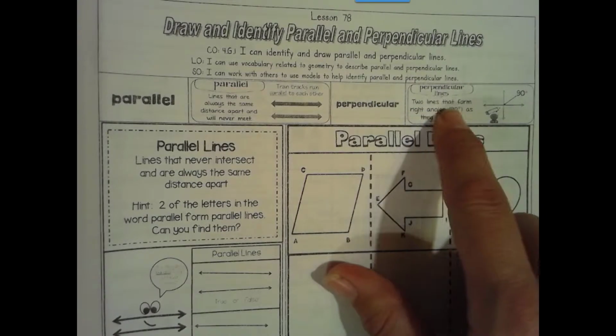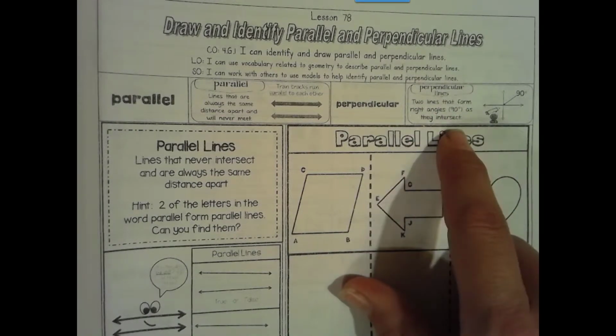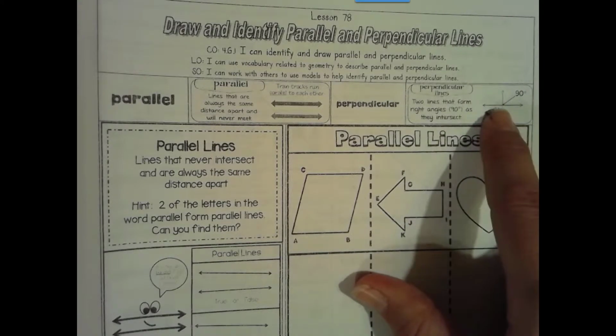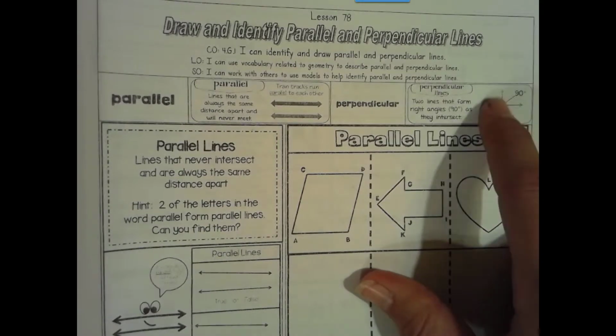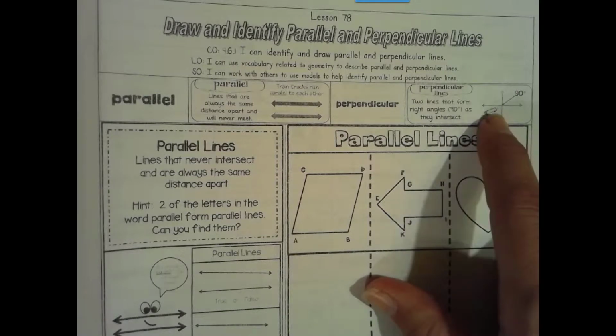Perpendicular. Two lines that form right angles, which are 90 degrees, as they intersect. So here these two lines have formed right angles, so they would be perpendicular. They do cross, they intersect, but when they intersect, they make the special right angle.